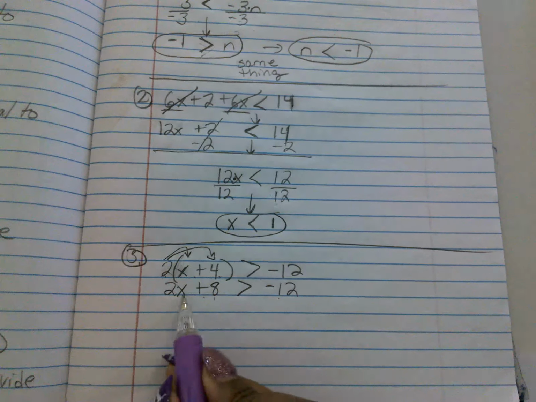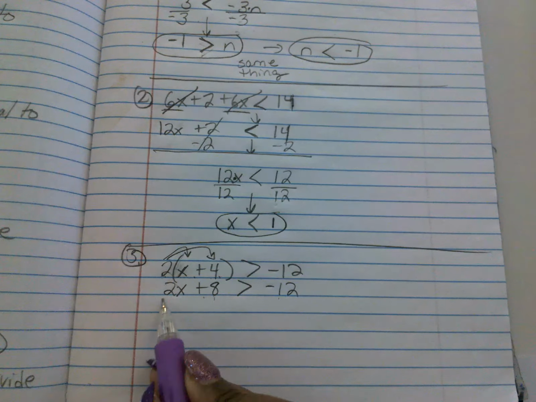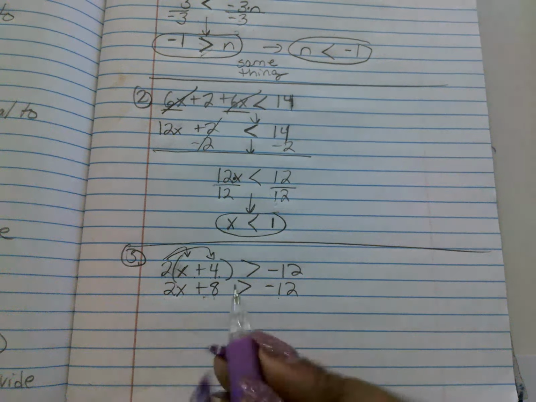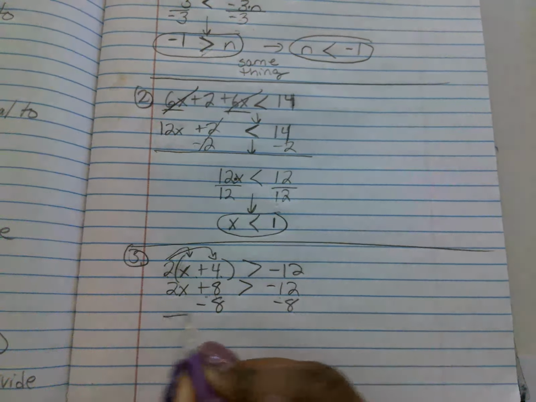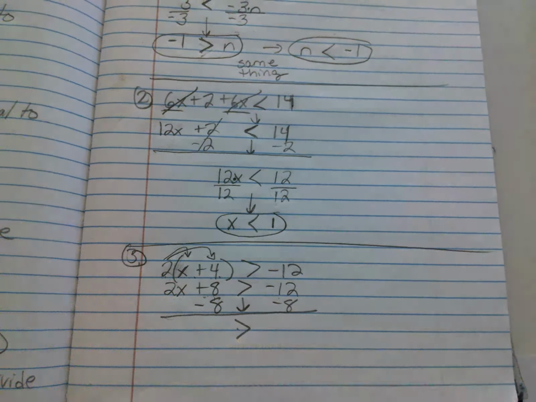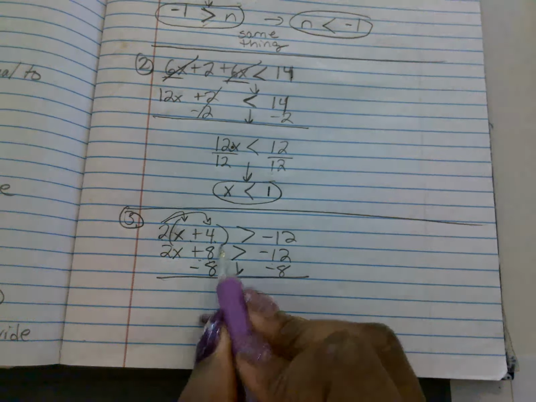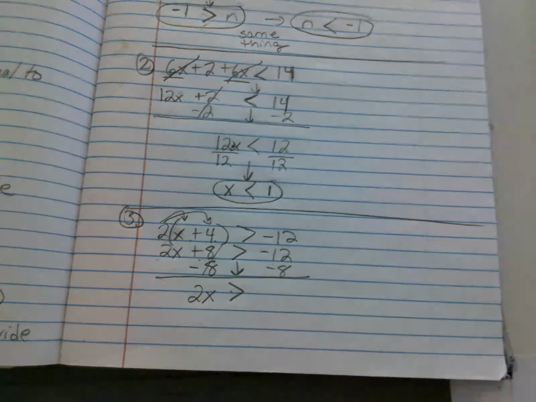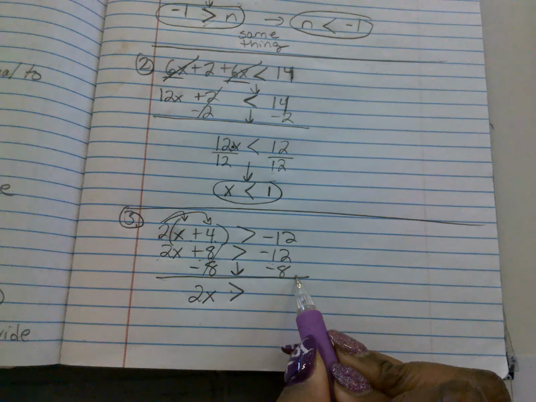How do I get x by itself? What am I going to have to move first? The 2 or the 8? The 8. How do I move a positive 8? Subtract 8 on both sides. Very good. Make sure you bring down that inequality. All right, so this is gone, and I'm left with 2x. Now I have negative 12 minus 8.